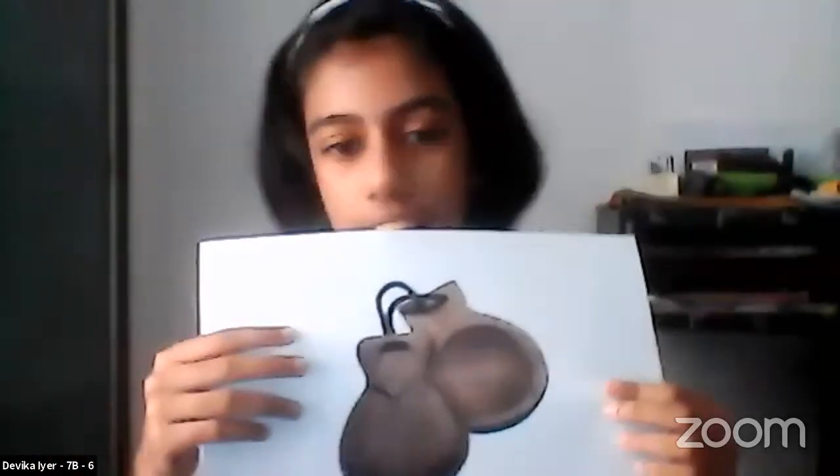This is how the castanets look. The next musical instrument I present is the harp. Can you hear that? In the harp, when you pluck a string, energy is sent through the string. This makes the string vibrate, producing sound.